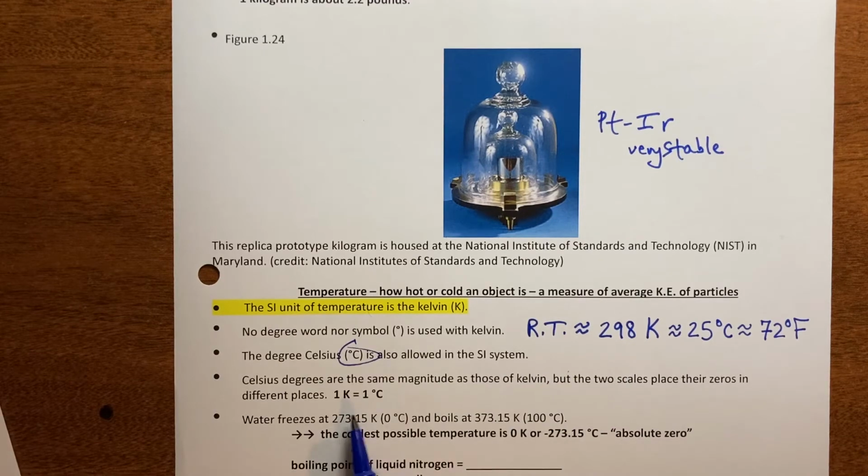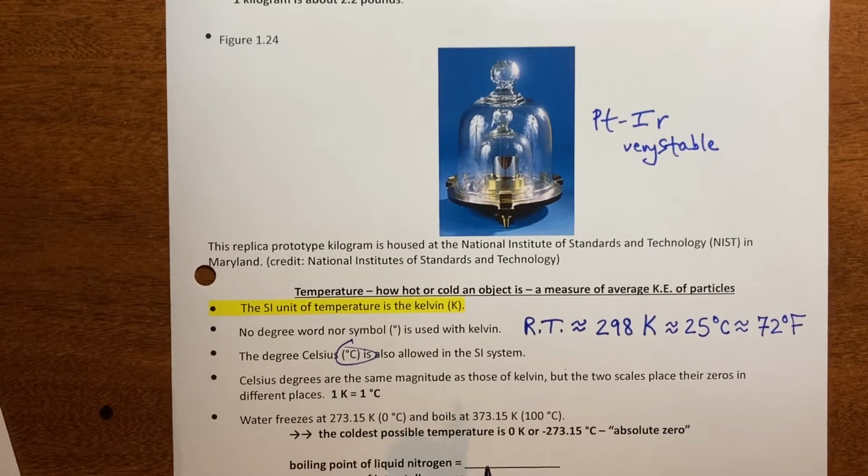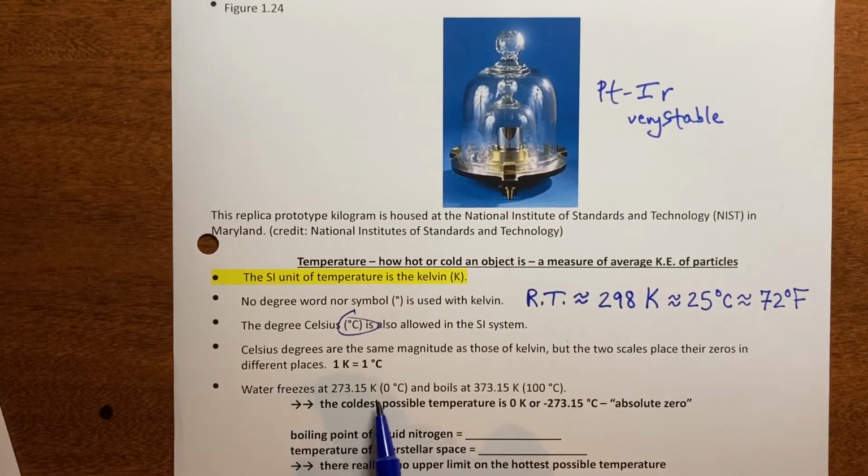The only difference between the two is where the zero is placed on the scale. Water freezes at 273.15 Kelvin, which is 0 degrees C, and water boils at 373.15 Kelvin, or 100 degrees C. So the difference between a Kelvin and a degree C is about 273 degrees.